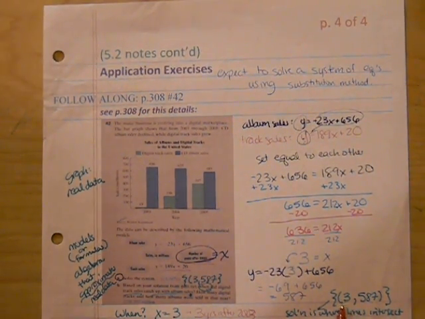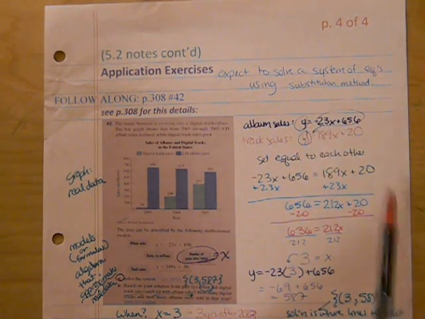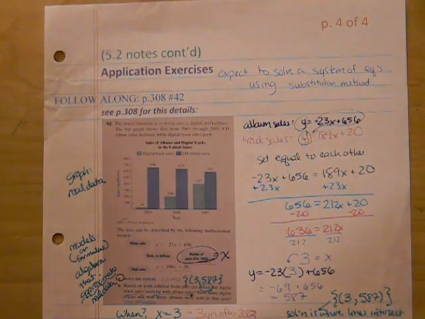In other words, we could put 3 into either equation. For album sales, you'd get 587. Put it in for track sales, you would also get 587. So that's the year they caught up to each other.